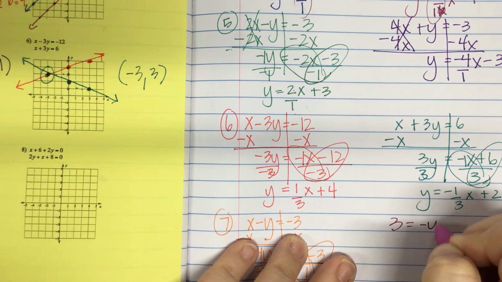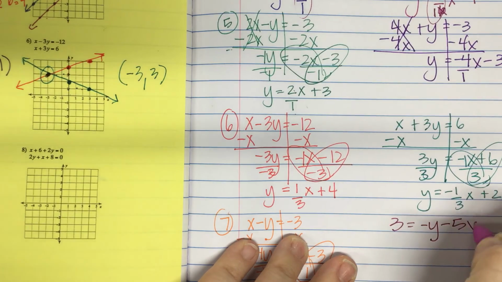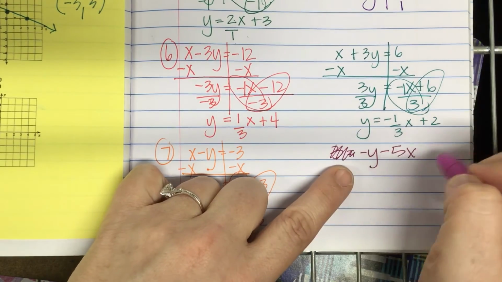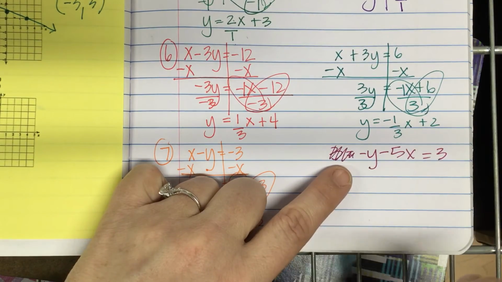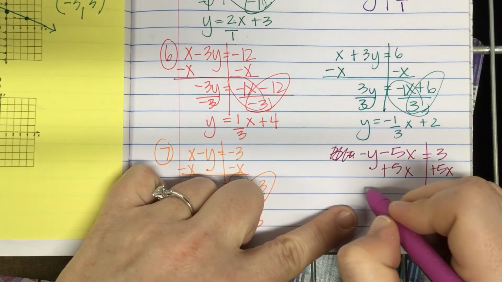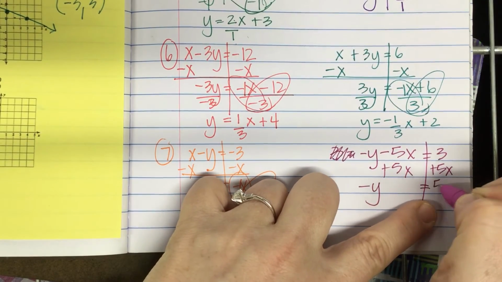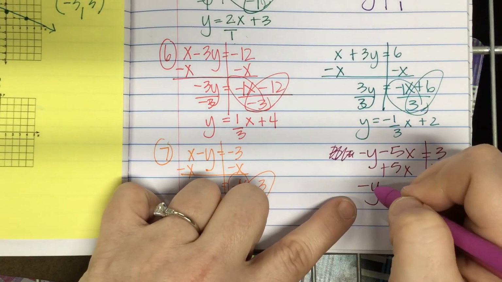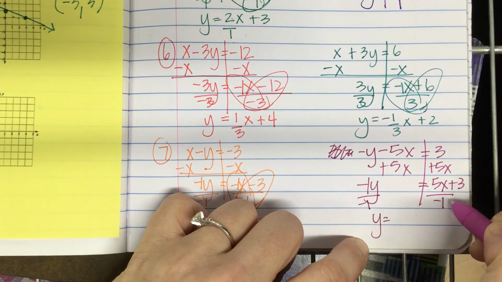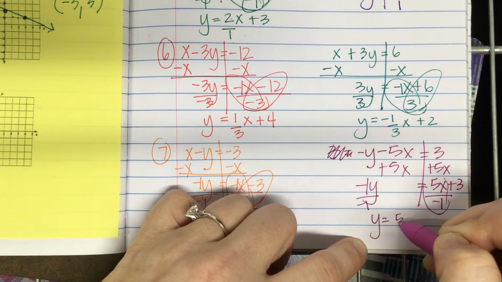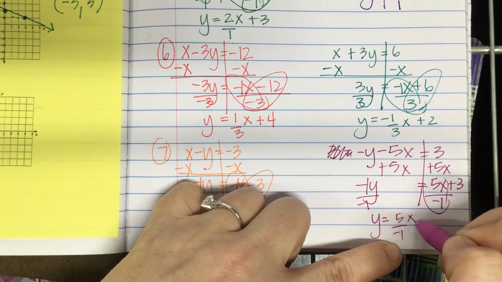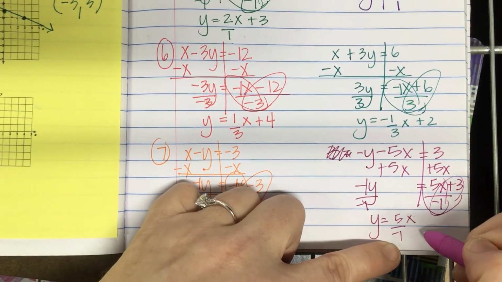3 equals negative y minus 5x. If you want to rewrite it, you can. You can take that and put it over here. Doesn't matter. Add 5x. So I'm left with negative y equals 5x plus 3. Throw a coefficient of 1. Y equals 5 over negative 1, or you could take that 1, that negative, and put it to the 5. Doesn't matter. And 3 divided by negative 1 is minus 3.